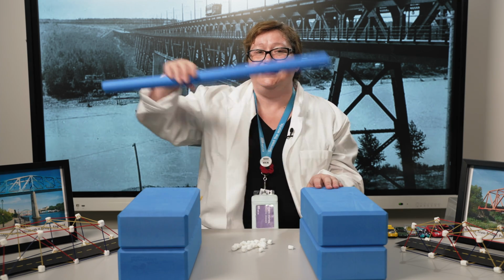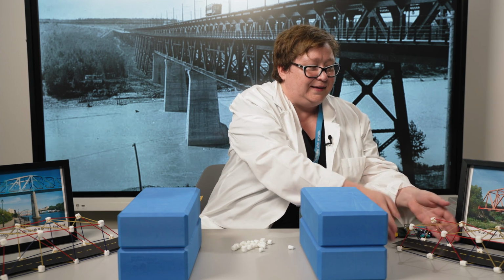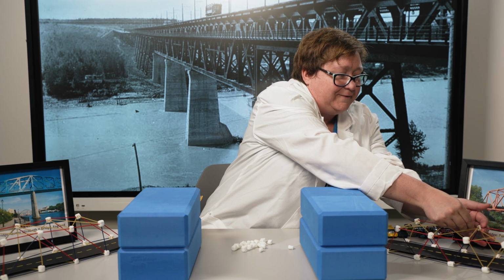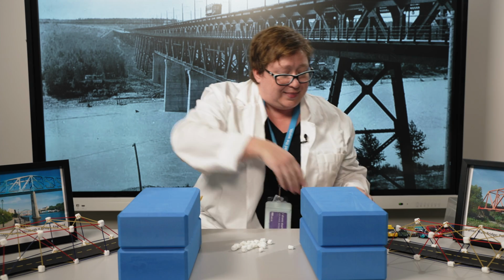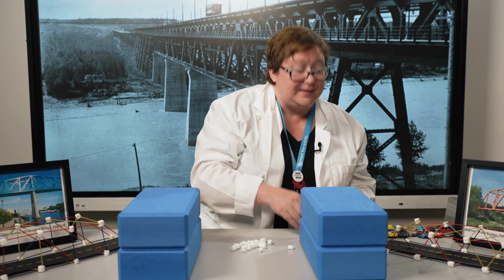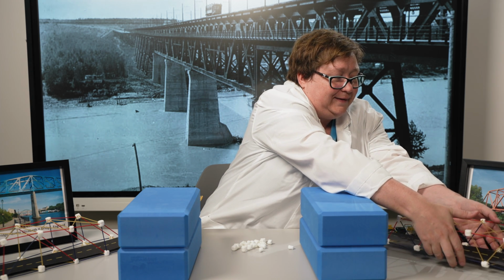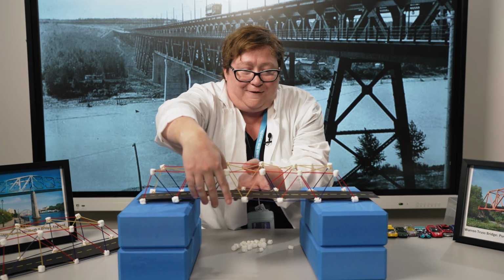So I'm going to move this piece to the side, and I am going to place my Warren truss bridge. Oh, I already have a piece falling off. I'm going to place it on top of our two supports. And then once it's there, one at a time, I'm going to add a car to the bridge. And we'll keep track of how many cars the bridge can support before it collapses, and they will collapse, hopefully spectacularly. So, carefully, carefully. Here we go.